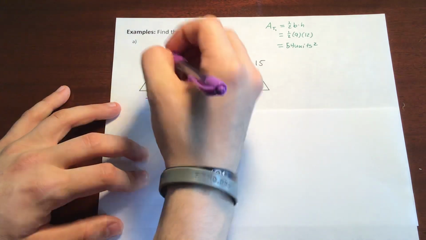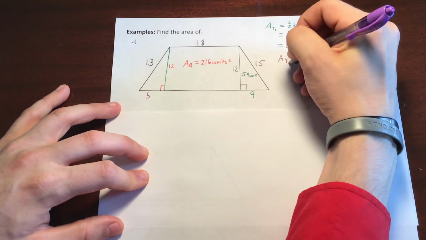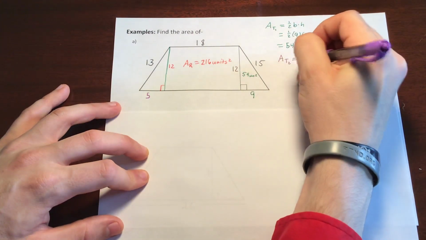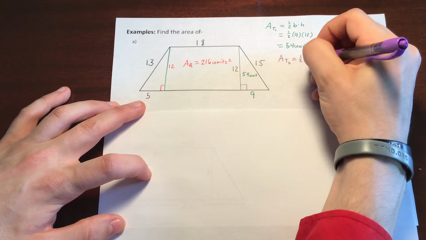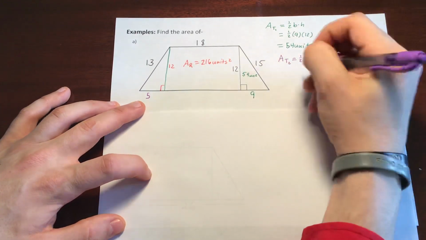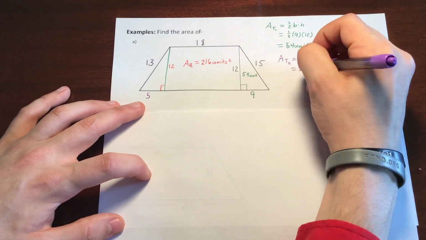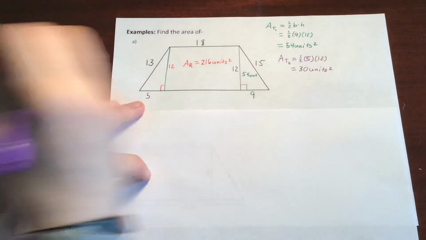In doing so, we can now find the area of our second triangle, area of triangle 2, which is 1/2. Our base is 5, and our height is 12. 5 times 12 is 60, divided by 2 gives us 30 units squared.